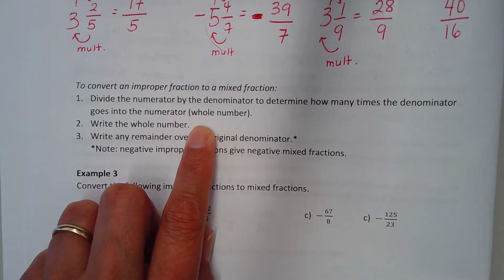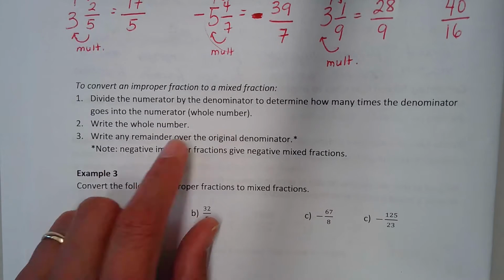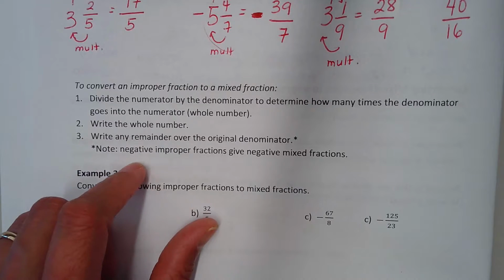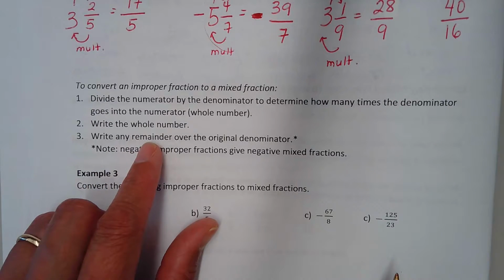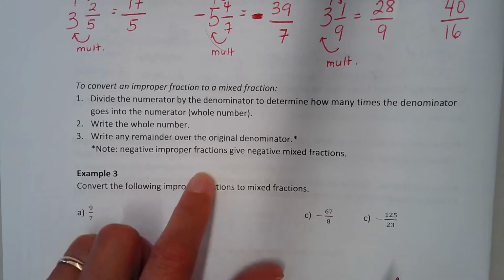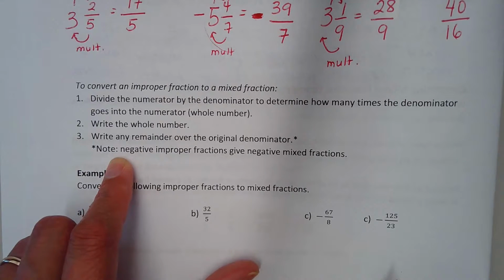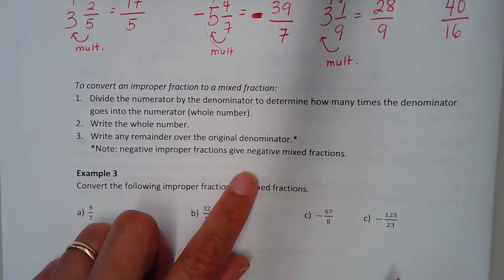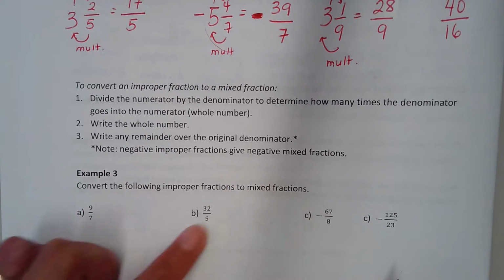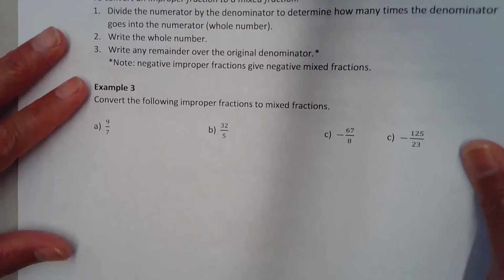And that's our whole number. Write our whole number down, and then write any remainder over the original denominator. And there's a note here: a negative improper fraction gives a negative mixed fraction.